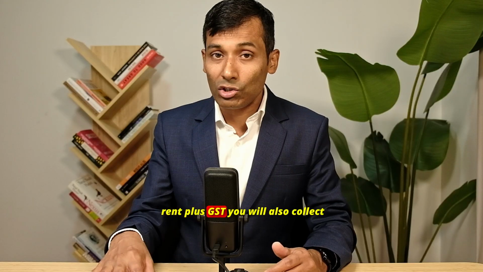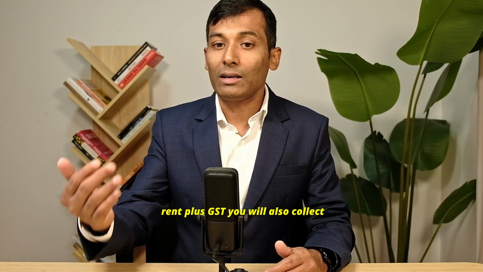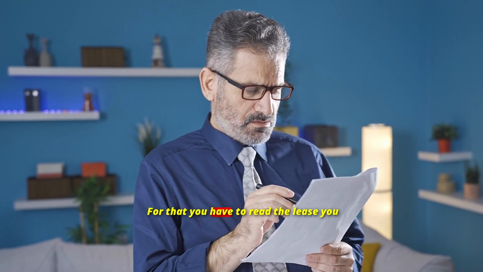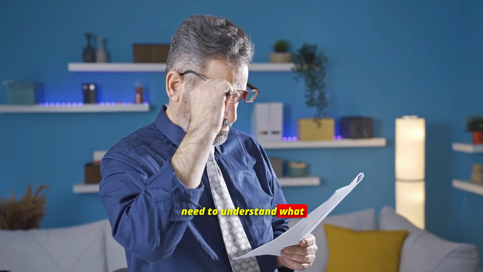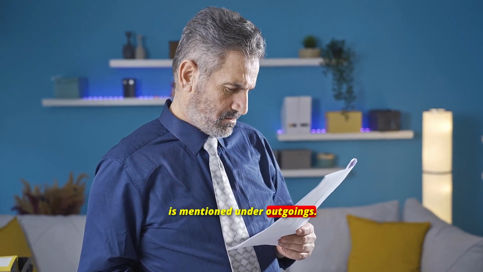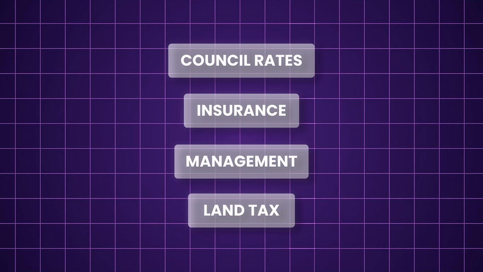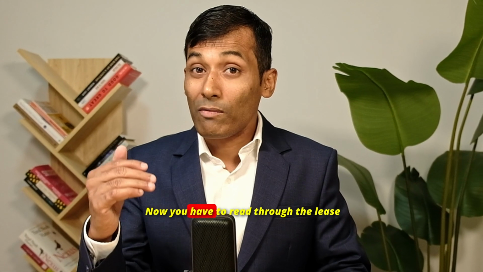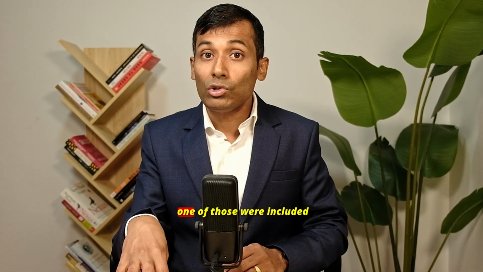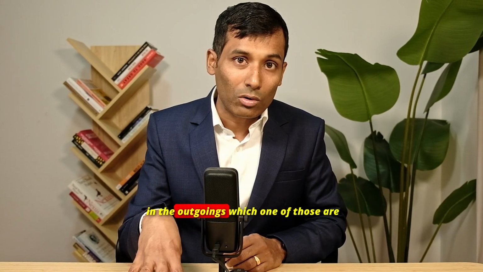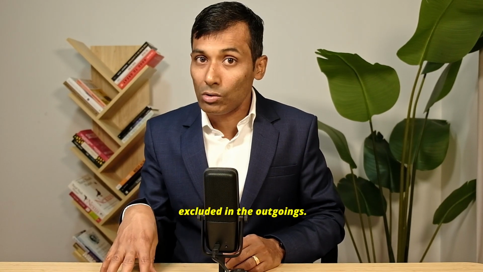that rent plus GST, you will also collect outgoings from the tenant. Now, what are those outgoings? For that, you have to read the lease. You need to understand what are the components that are mentioned under outgoings. Now, generally speaking, council rates, insurance, management, and land tax are part of outgoings. You have to read through the lease and see which of those are included in the outgoings and which of those are excluded.